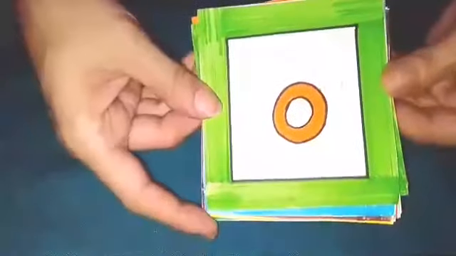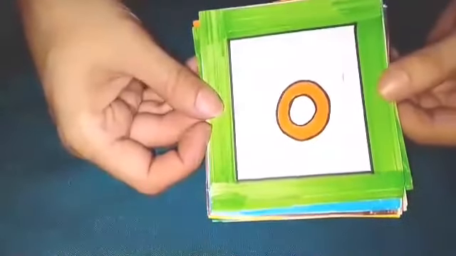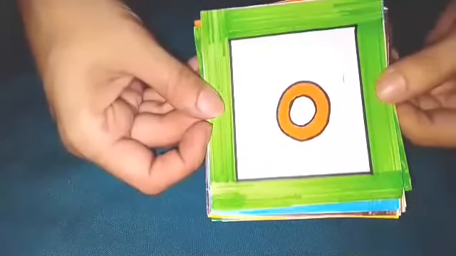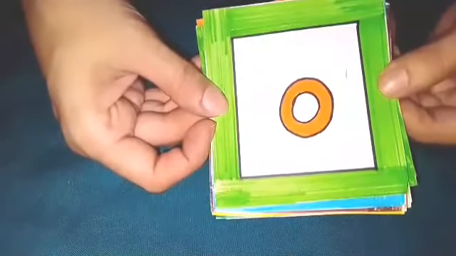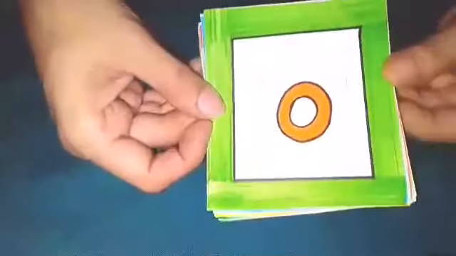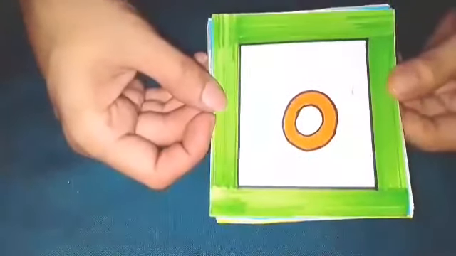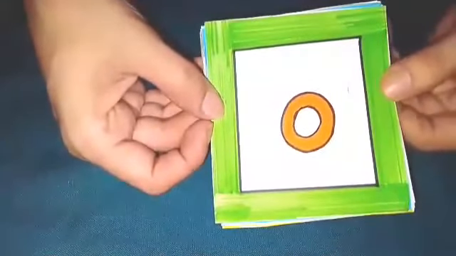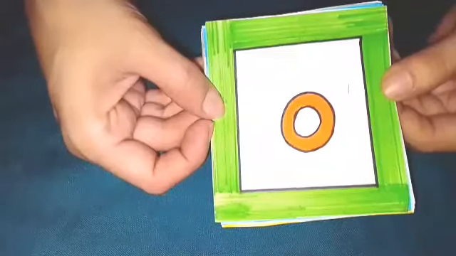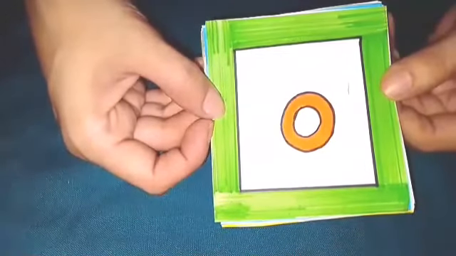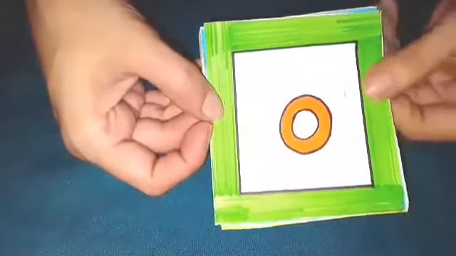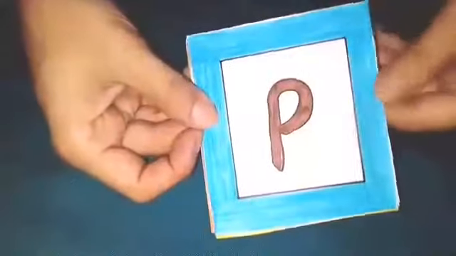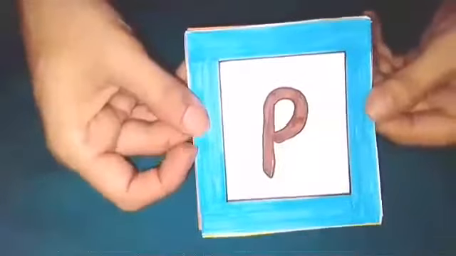Next letter is letter O. The sound of O is sometimes O and sometimes O. The sound of O is O. O says orange. O says ox. O says O.